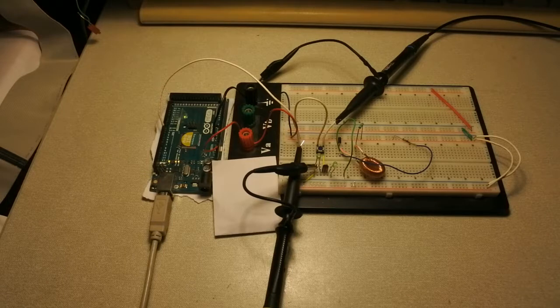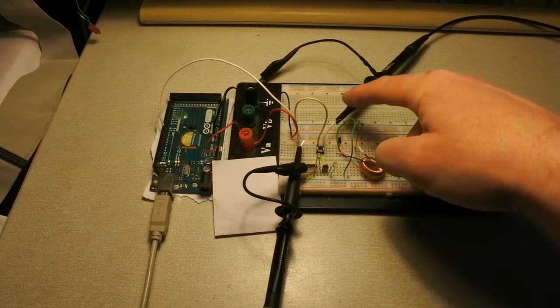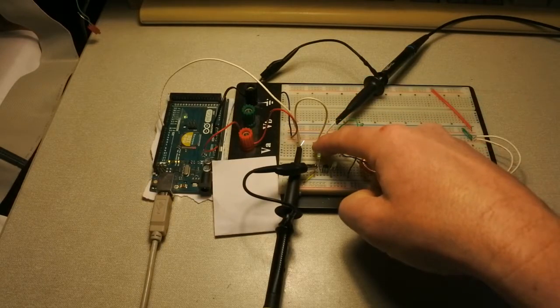And now I should adjust the oscilloscope to get a nice signal, which seems to work. Then here I don't get a signal, so that's an improvement.